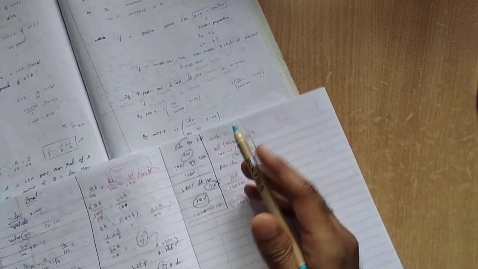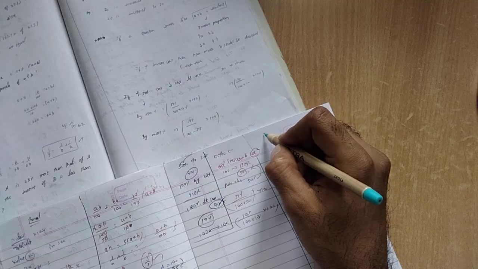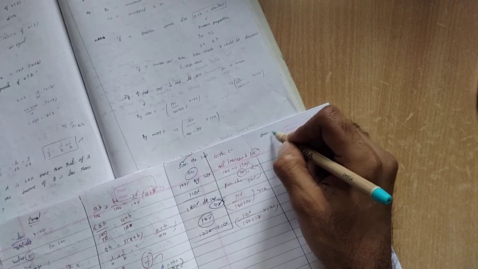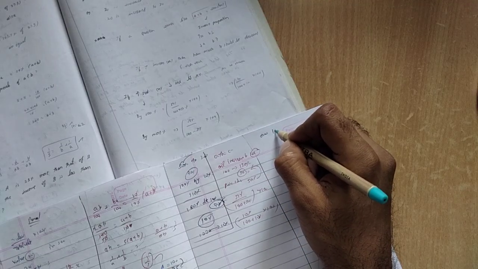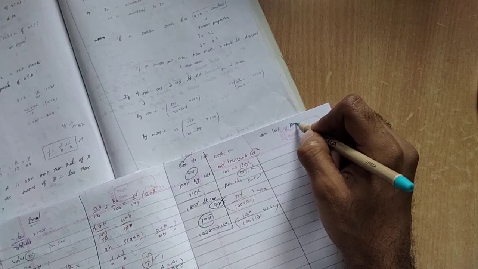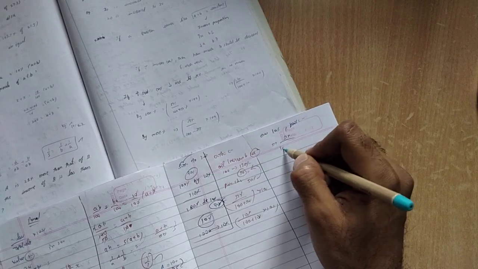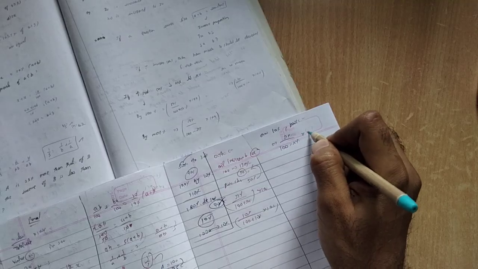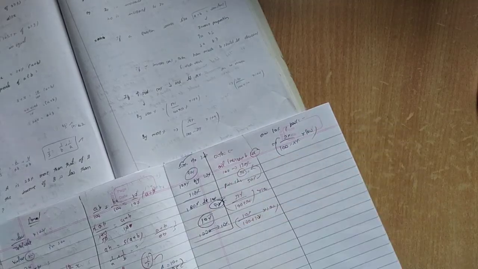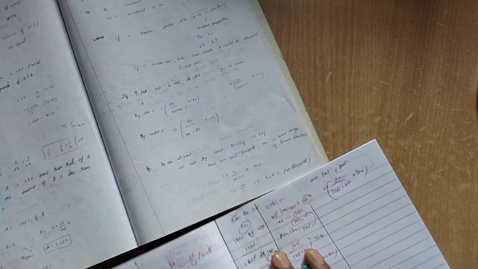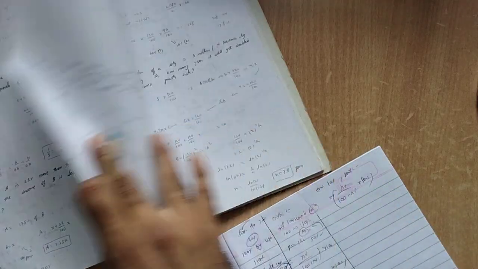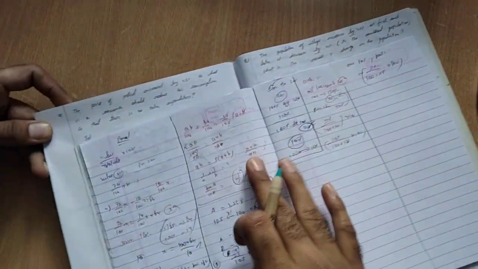Simple. Suppose the crude oil price has been decreased by 10%, how many books will you buy extra? Then it is R percent divided by 100 minus R percent, into 100. It is a simple calculation only, no need to confuse your mind. So you can directly go to the question.